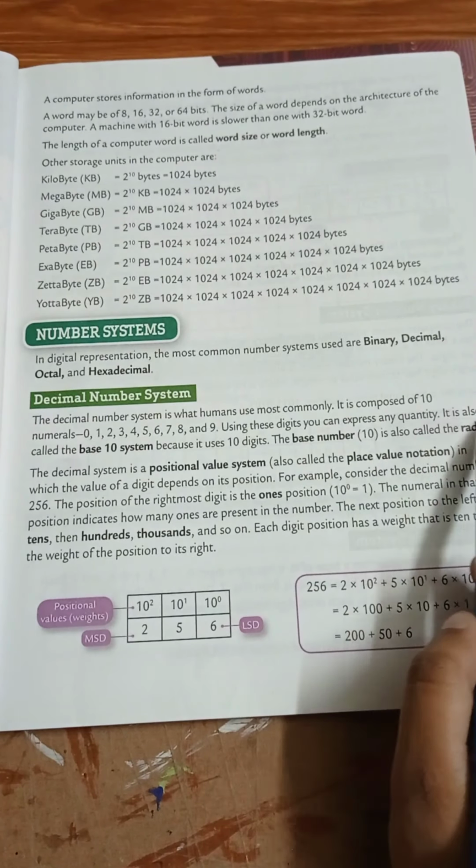Next, the rightmost digit has the least positional value. Therefore, it is called least significant digit or LSD. So the rightmost digit of any number is called least significant digit because it has least positional value. Like in the previous example, in 256, 6 is the rightmost digit. So 6 is the LSD.